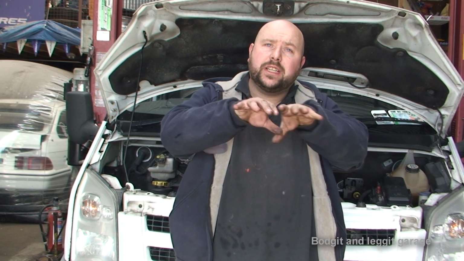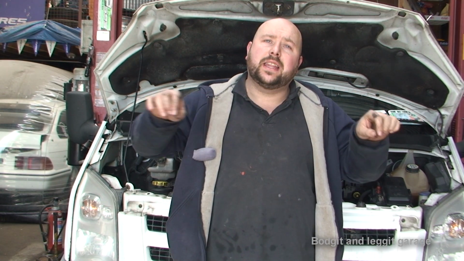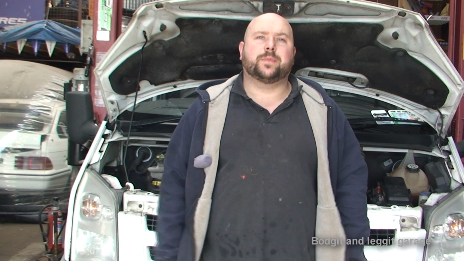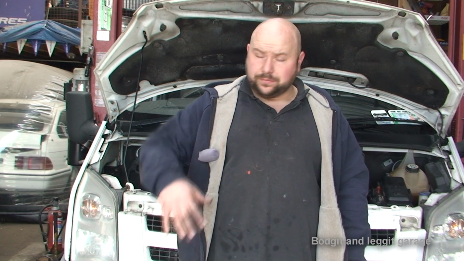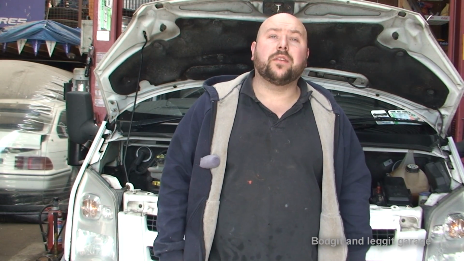So all I've done is I've just taken off the air filter so you can see the top of the injectors and the common rail. It just makes life a bit easier. There's only 2 bolts and the air filter comes off. So let's get looking and see what happens.